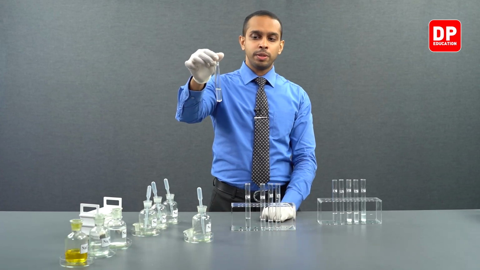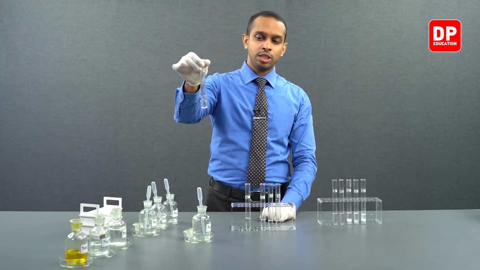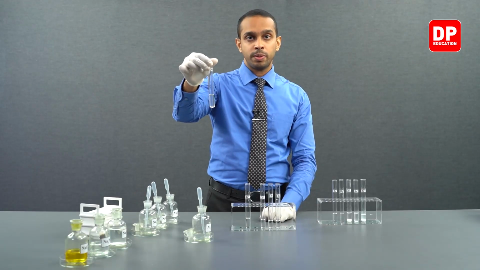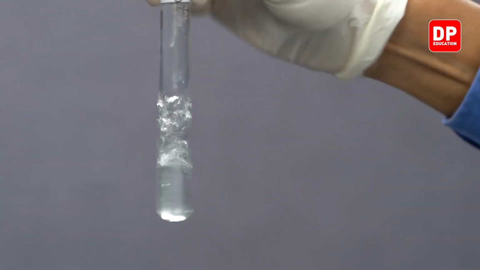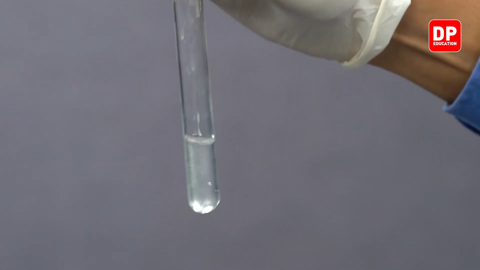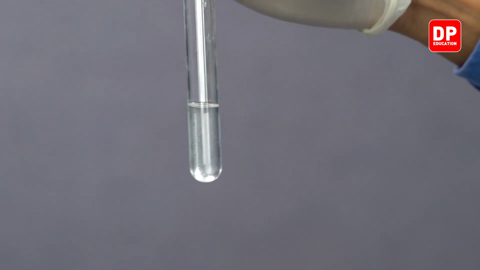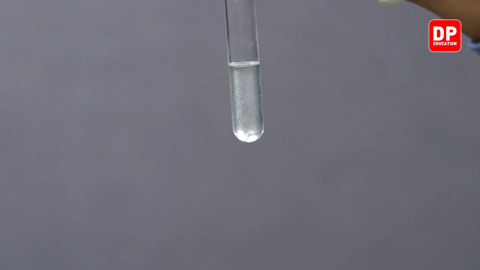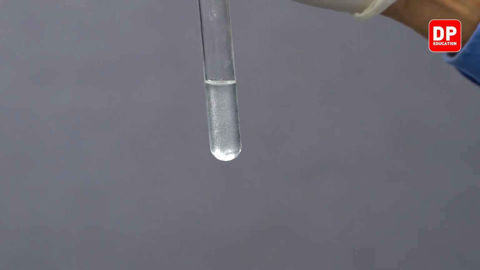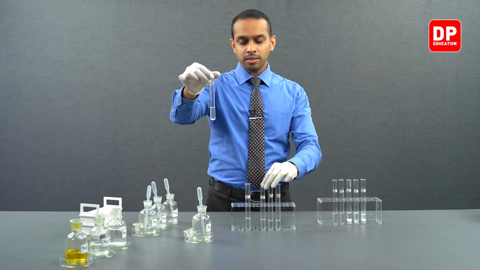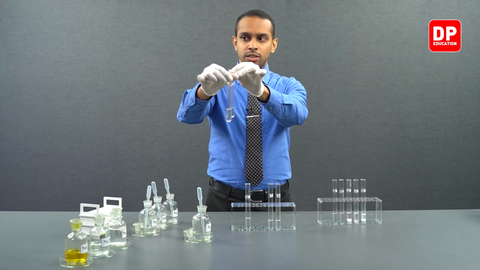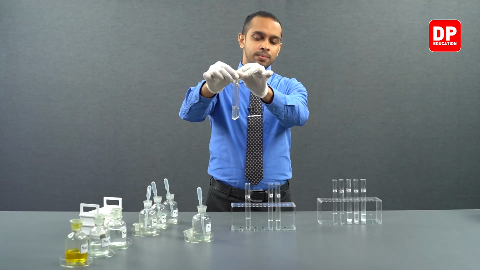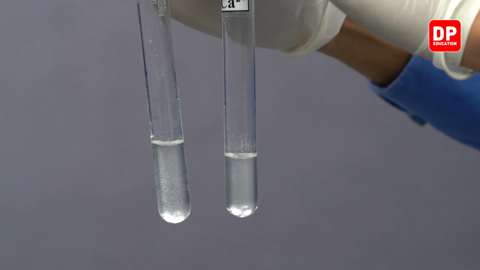It takes a while for the precipitate to be formed, so let's shake this test tube for a while until we observe the formation of a precipitate. As you can see, white color fine precipitate particles are being formed here in this test tube. For comparison, let's take a clear test tube close to it so that you might be able to observe the white color precipitate being formed.